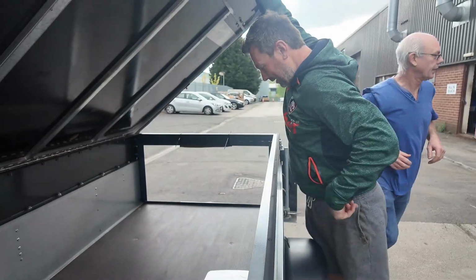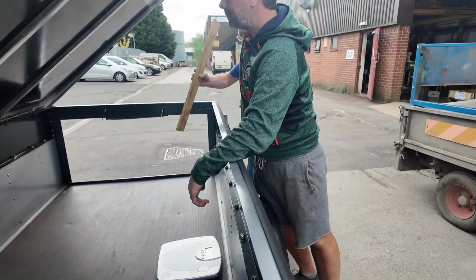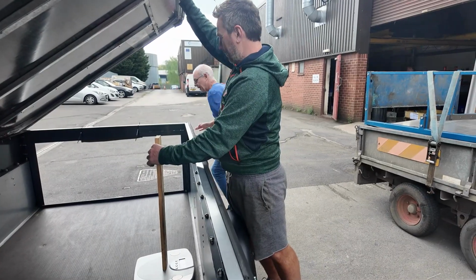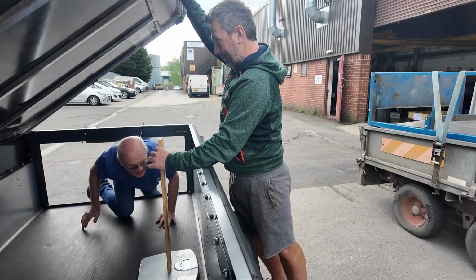That wood's in that trailer. Yeah. You can hold that. Yeah, I'm going to go inside just in case. Okay.